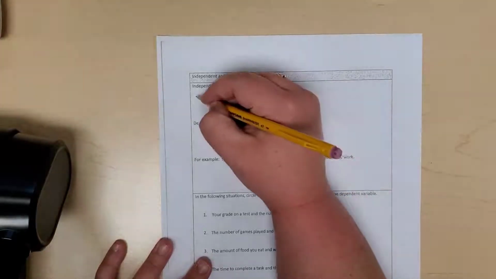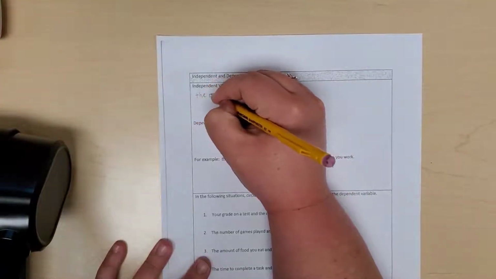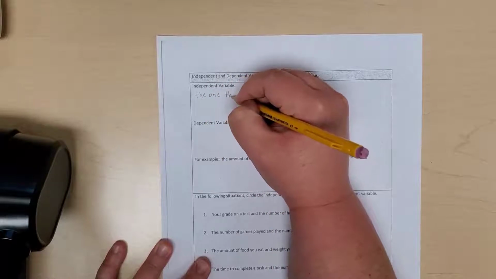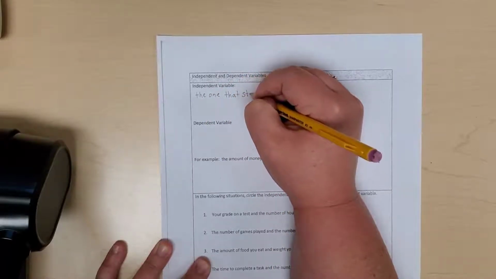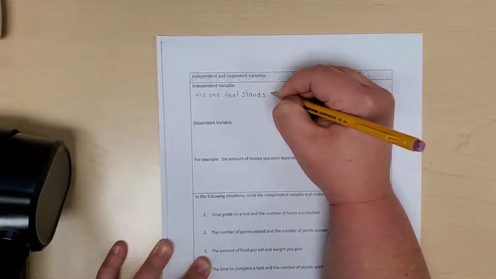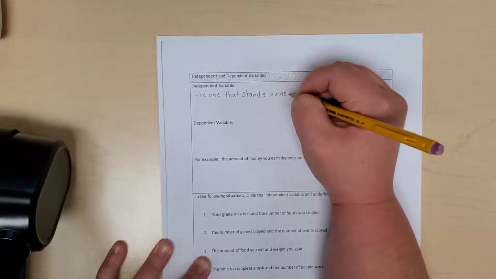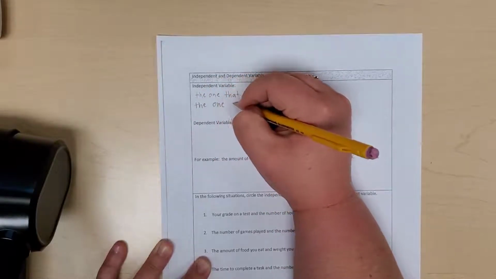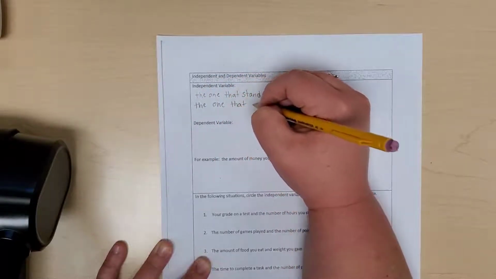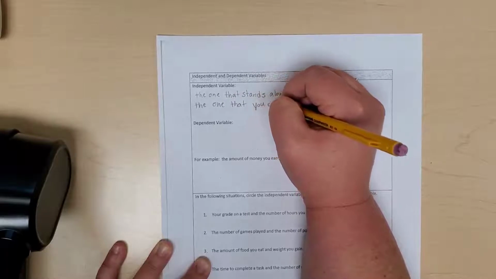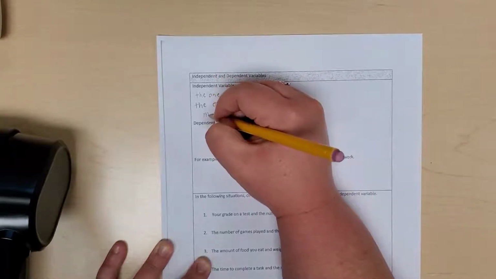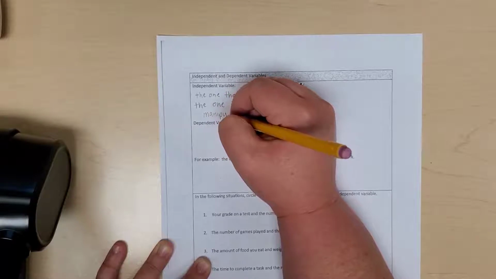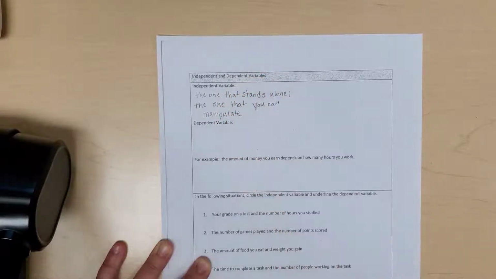An independent variable is the one that stands alone. In other words, it's the one that you can manipulate. The dependent variable, on the other hand, is the one that definitely depends on the independent variable.